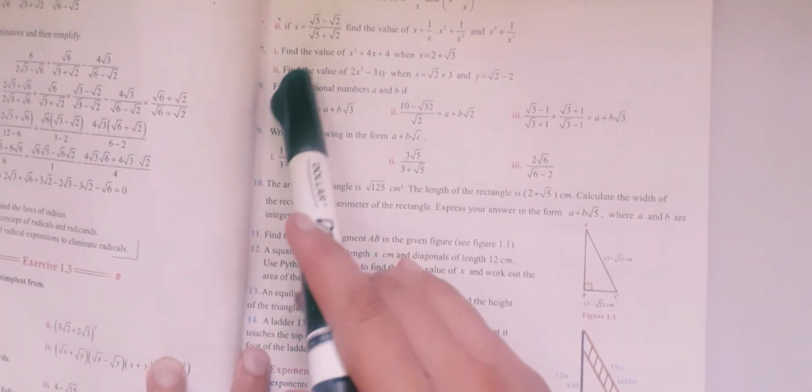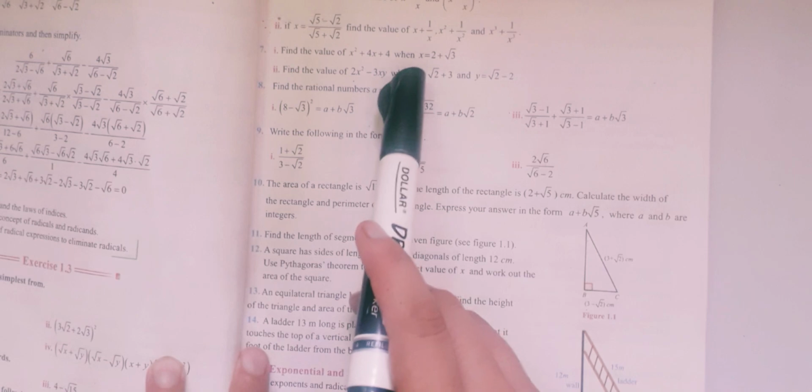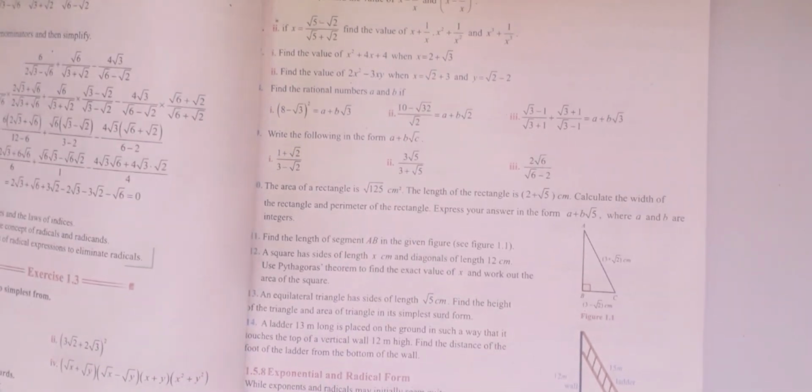Now we have question number 7. Find the value of x square plus 4x plus 4 when x is equal to 2 plus square root of 3. We will solve this.